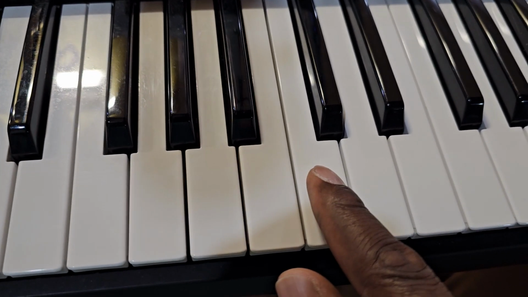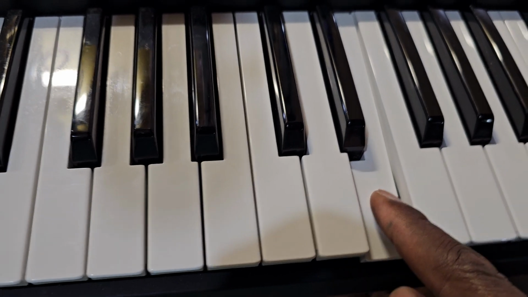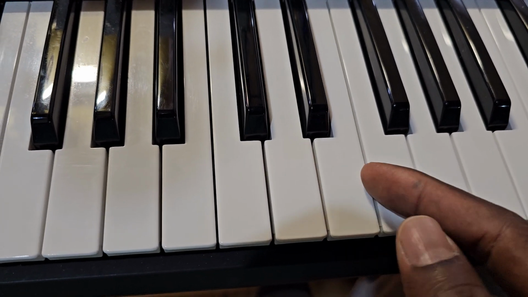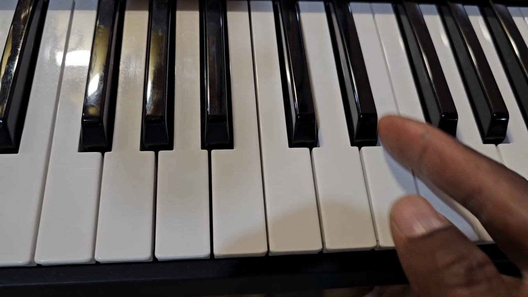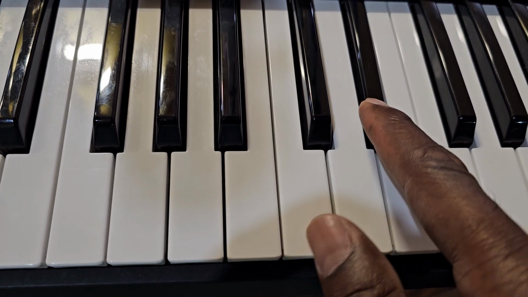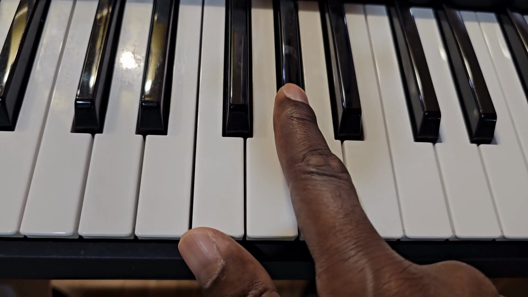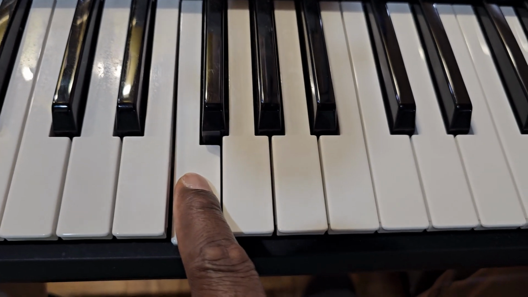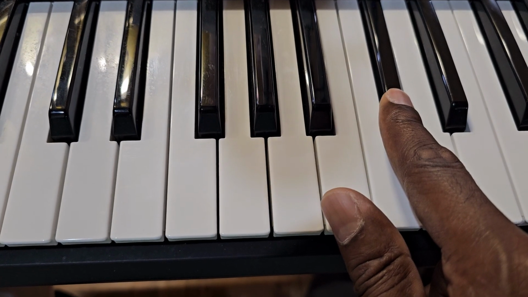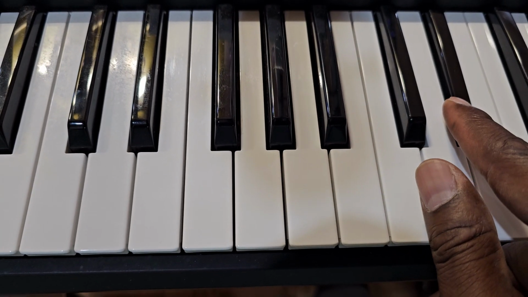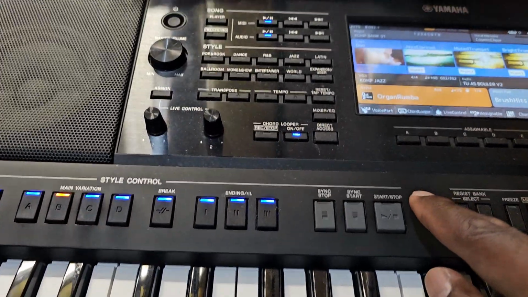So I know this is C, this is D, this is E. To find the flat, I have to go back a half note for my flat. So I would come over here, so that will play. So let's go over here and see it again.